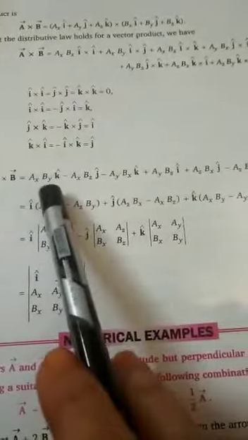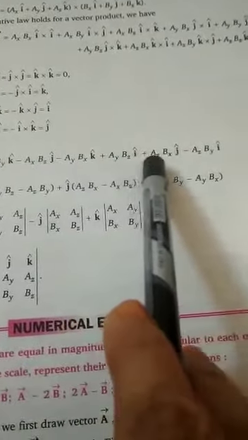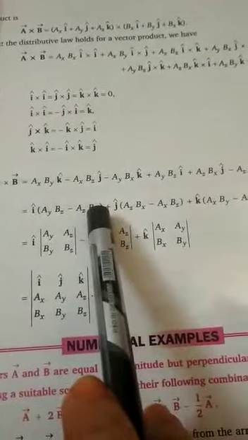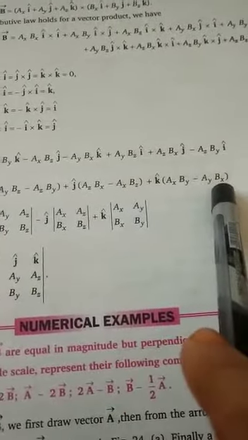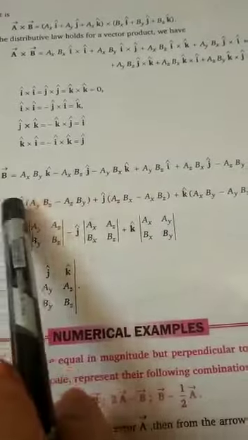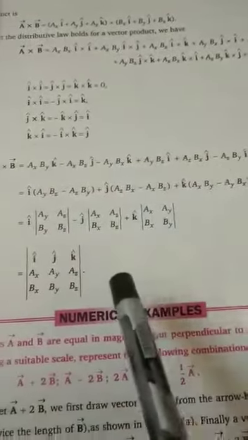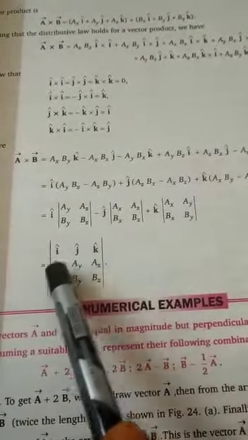So finally, when we substitute all of this, this is what we get in terms of the components. We group the I component, the J component, and the K component. And this can be written in a mathematical form called a determinant, where this is the first row, this is the second row, this is the third row.